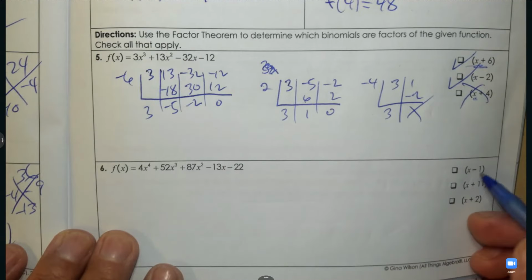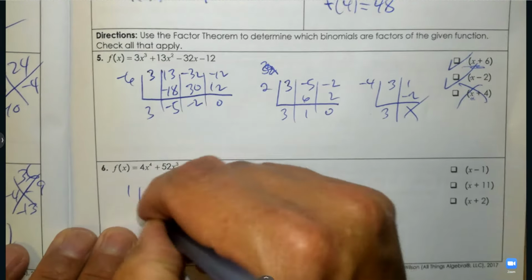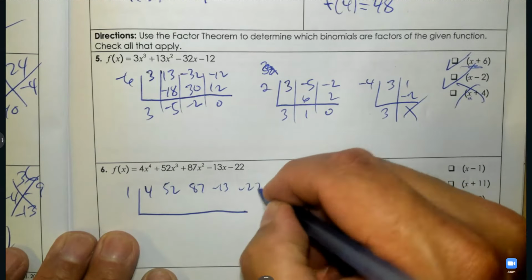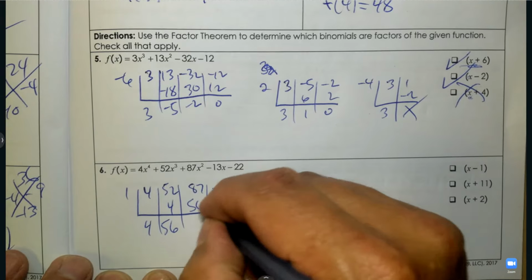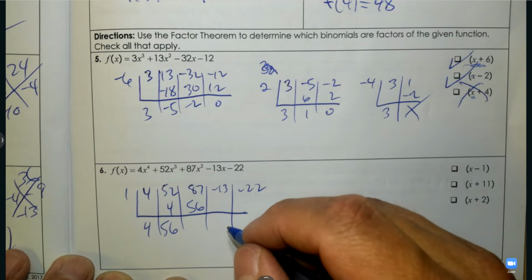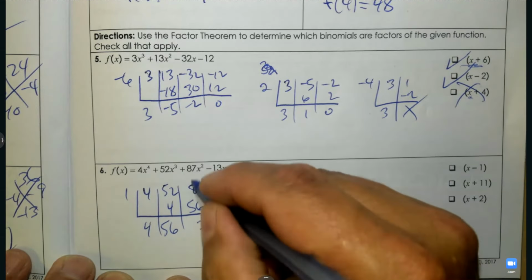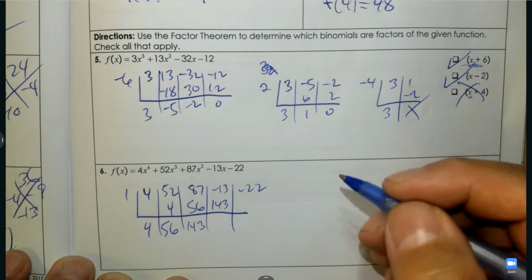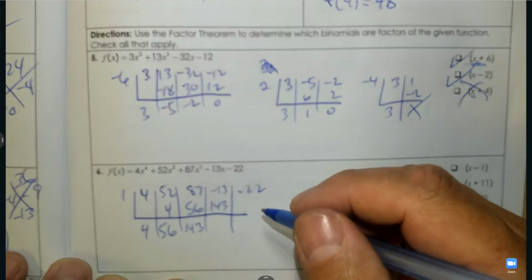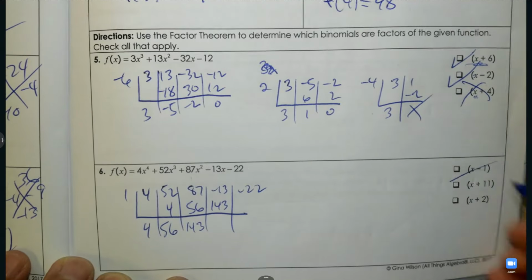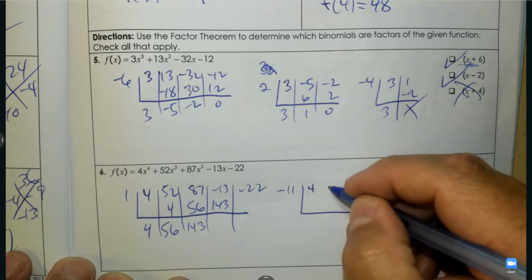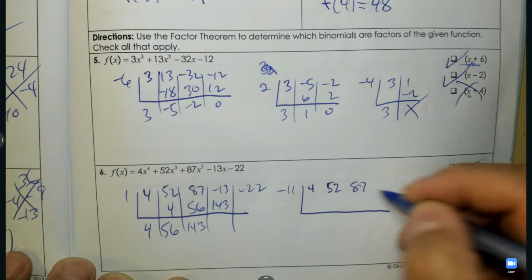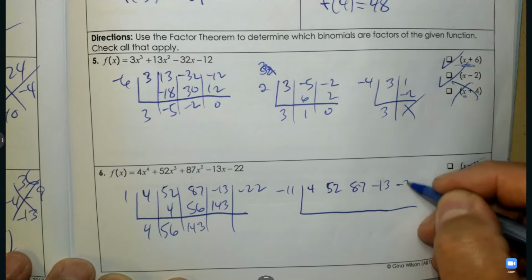Let's try it again. So x minus 1, use positive 1 into 4, 52, 87, negative 13, negative 20. It should give me 0. These numbers are going to get large. 13, 9, that's 143. What did I do? Oh, 1's not going to work. As soon as you realize it's not going to give you 0 at the end, it's gone. So the next one was negative 1. Let's see if that one works. It seemed odd from the beginning. So 4, 52, 87, negative 13, and negative 22.